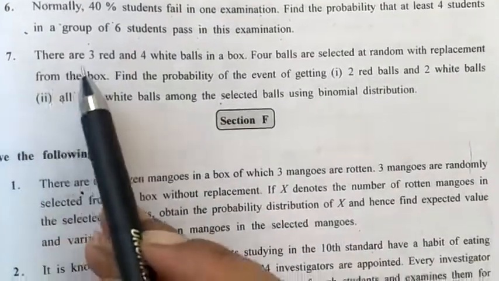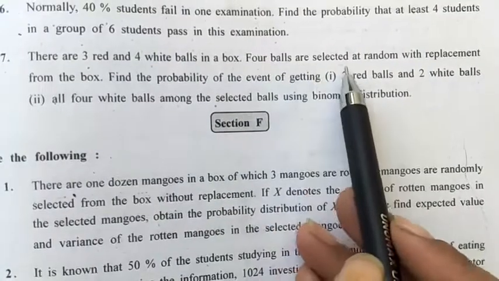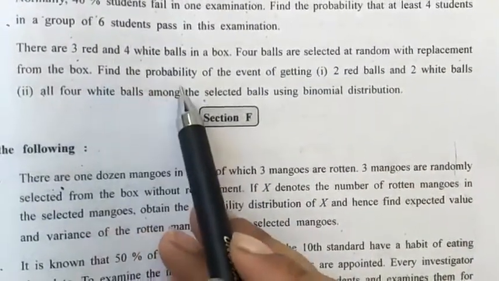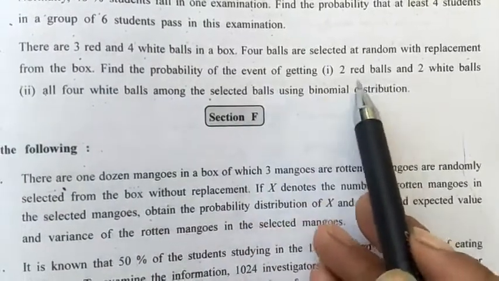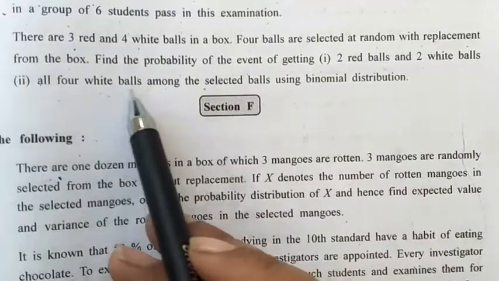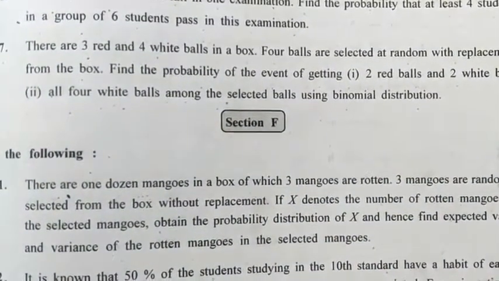Next, sum number 7. There are 3 red and 4 white balls in a box. 4 balls are selected at random with replacement from the box. Find the probability of the event of getting first, 2 red balls and 2 white balls; second, all 4 white balls among the selected balls using binomial distribution. So now let us start with our sum number 7.